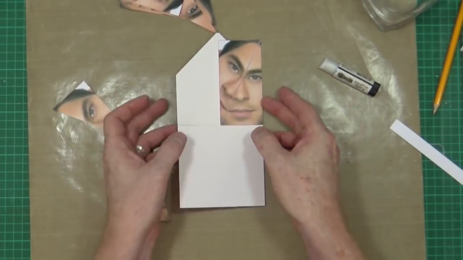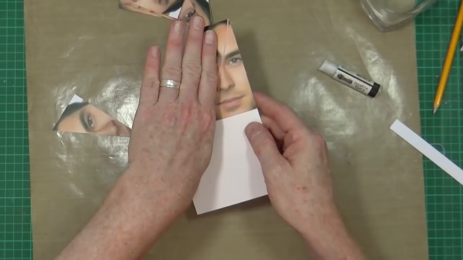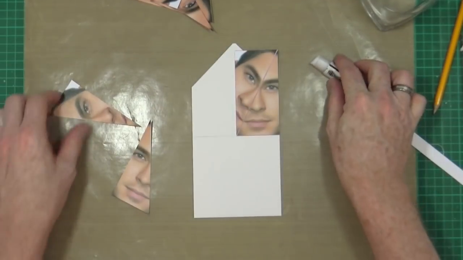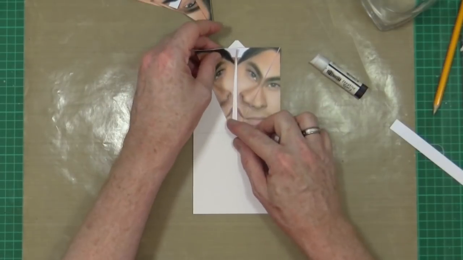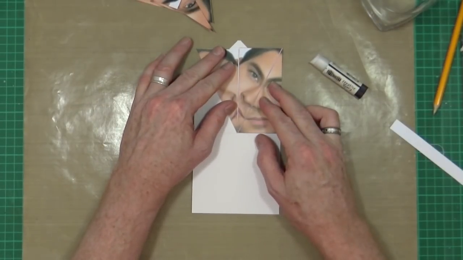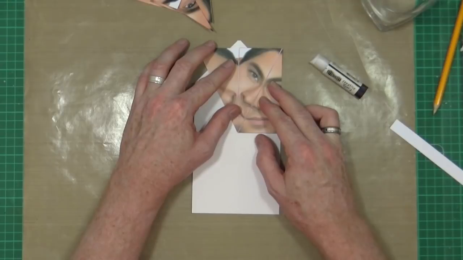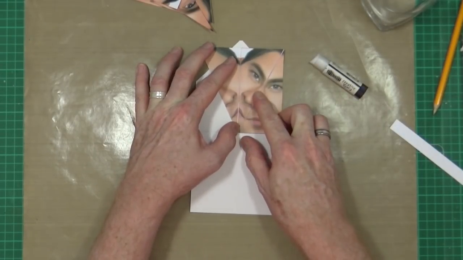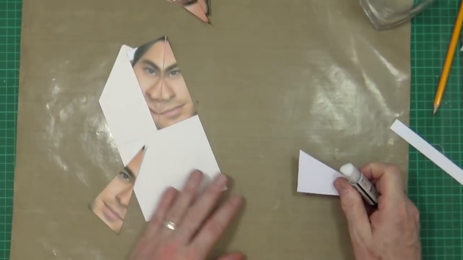So, you see what I mean? That's the mirror image of that one. Okay, so the next one then needs to be the mirror image of that one. So that would go about there. So the mouths are mirrored, and the ears at the top.